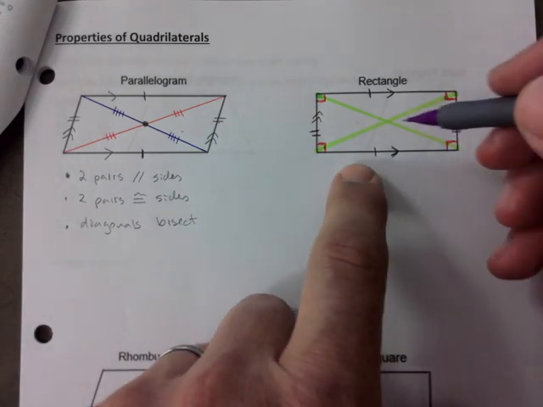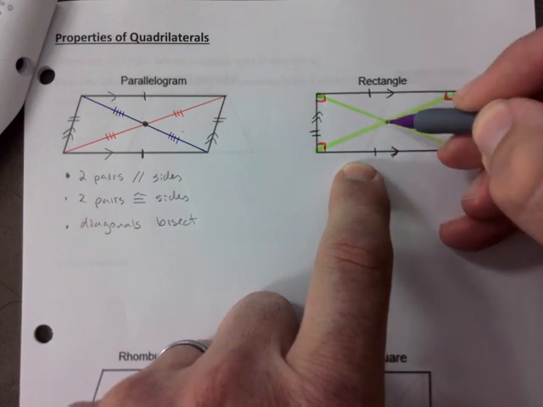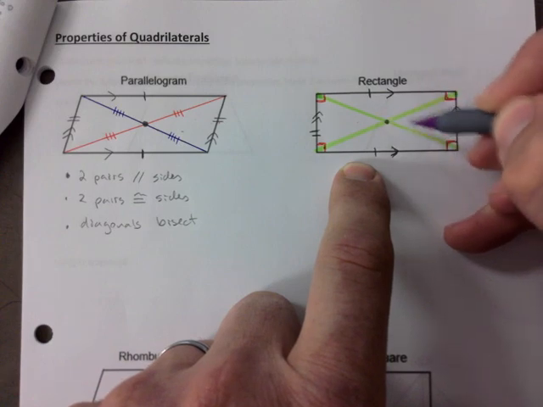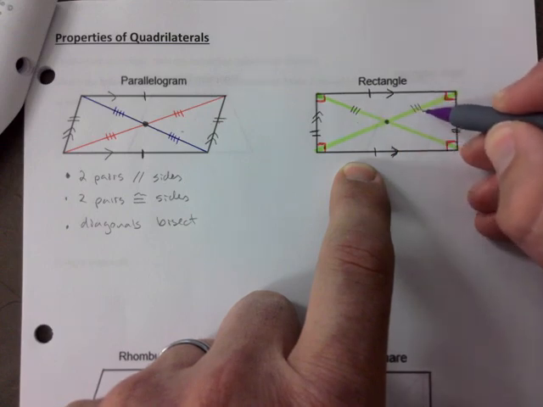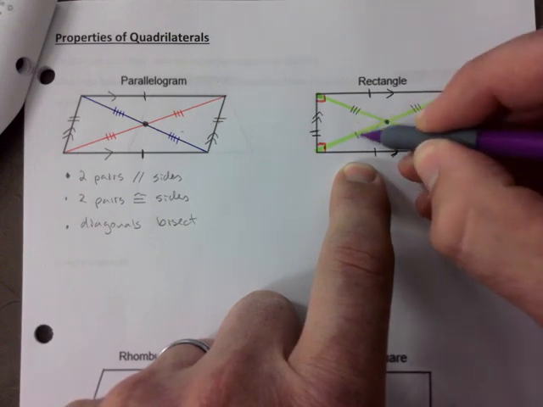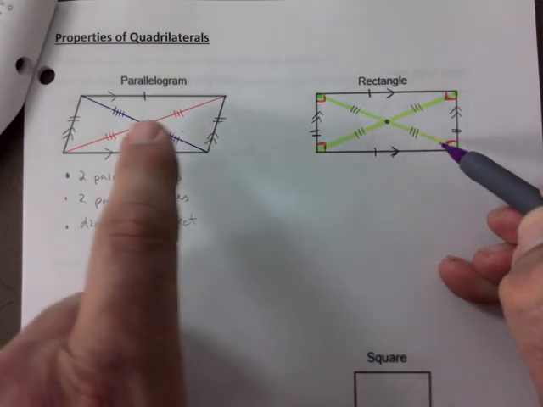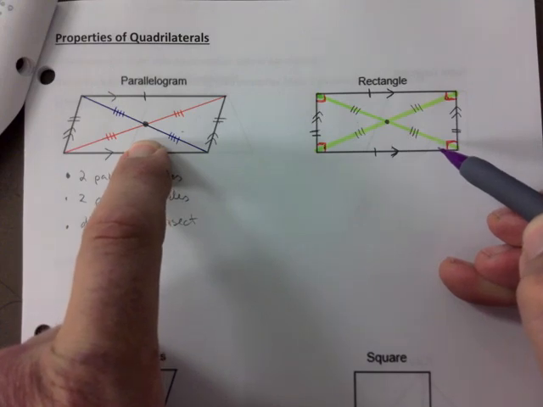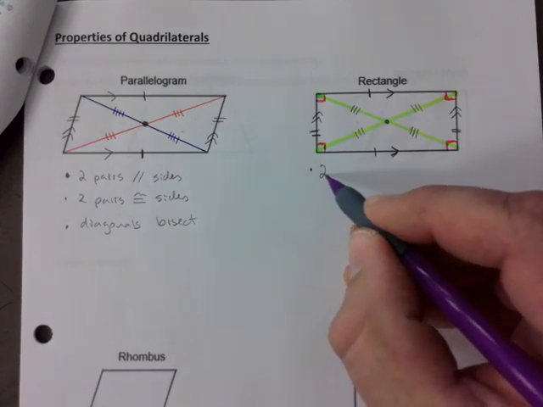And this is how this one is different. All of these that are cut, right? The diagonals, when they cut each other, they're all the same. So 1, 2, 3, 1, 2, 3, 1, 2, 3, 1, 2, 3. All of these segments are actually exactly the same, unlike the parallelogram, because one diagonal is longer than the other.